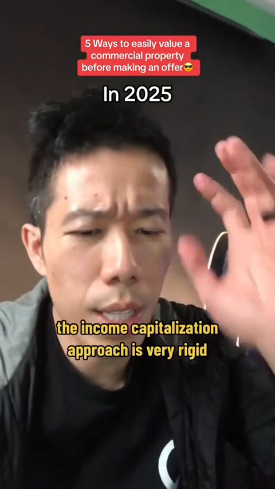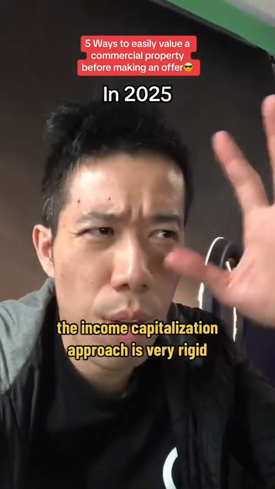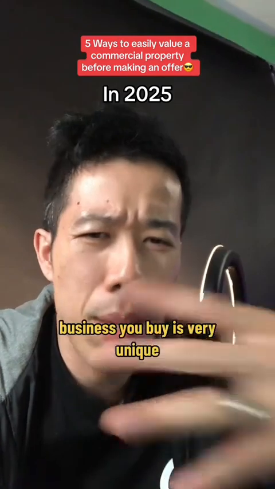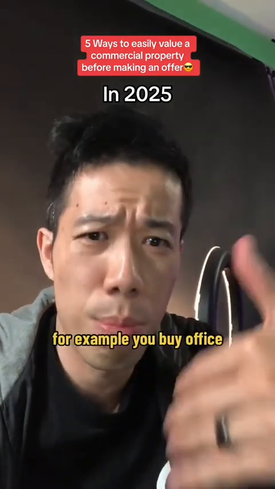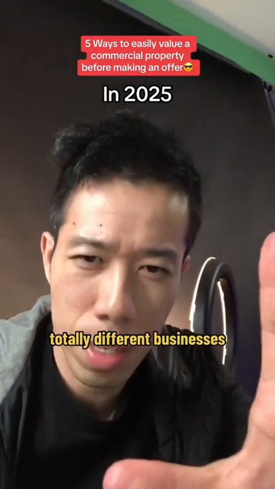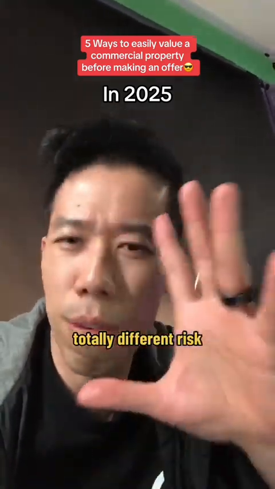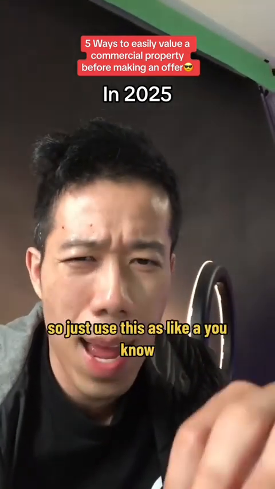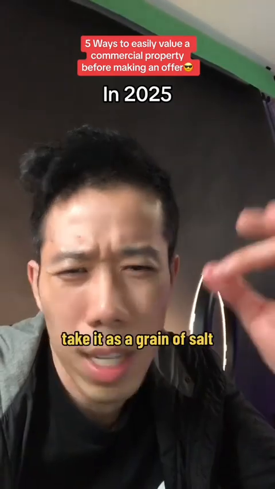Now, mind you, the income capitalization approach is very rigid because every business you buy is very unique. For example, you buy an office versus you buy a brothel. Totally different businesses, totally different returns, totally different risks. So just use this with a grain of salt. Take it with a grain of salt.